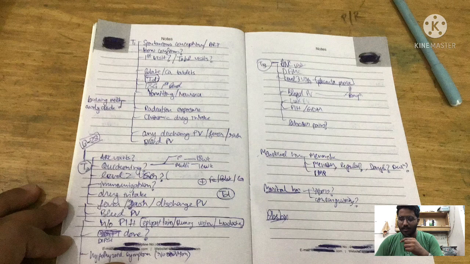Then in second trimester, there is history of PIH. PIH history becomes very important because the disease can begin from second trimester. So you will ask about the history of PIH, in which you will ask about epigastric pain, blurring of vision and headache. Then you will ask if DIPSI was done, DIPSI for GDM. Then hypothyroid symptoms, if they are there or not. Then in third trimester, number of ANC visits.